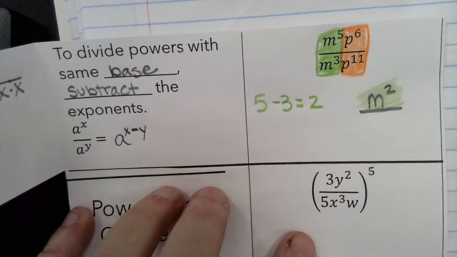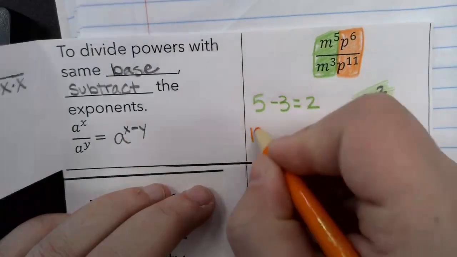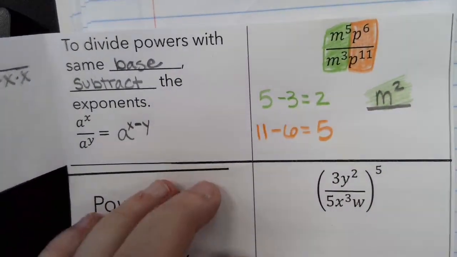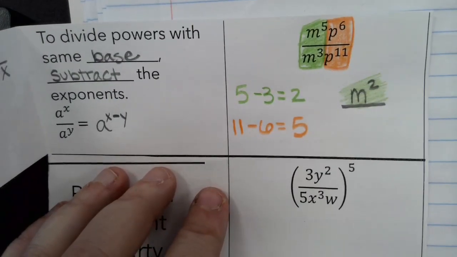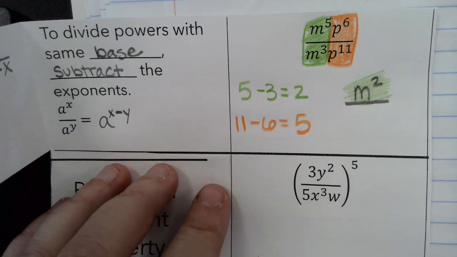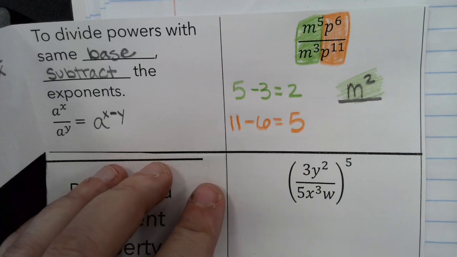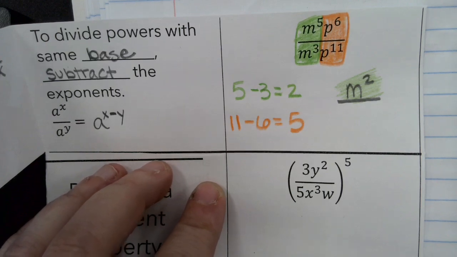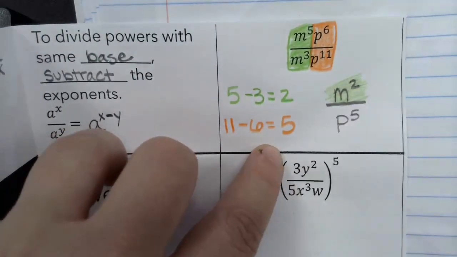All right, now for my p's. How many p's, what will I subtract? Good, 11 minus 6 is 5. But I need to think, where are those extra 5 p's? Okay, why are they in the denominator? Because the 11 was on the bottom. Good, the bigger number of the two is on the bottom, so our leftovers end up being on the bottom. So p to the fifth power on the bottom.